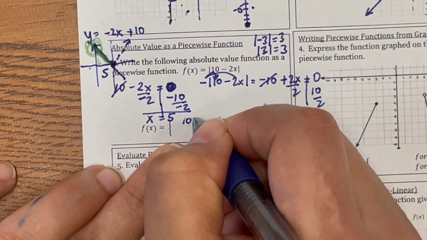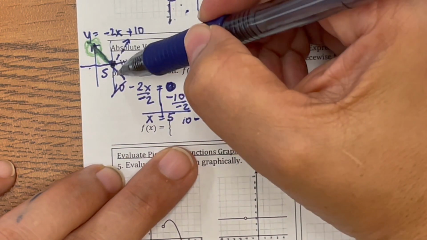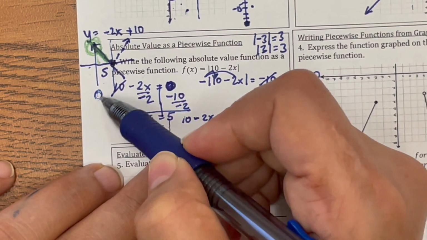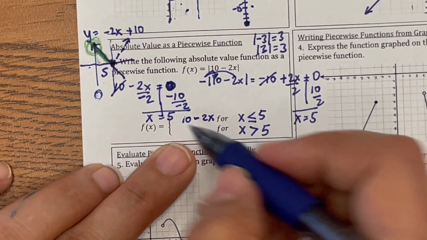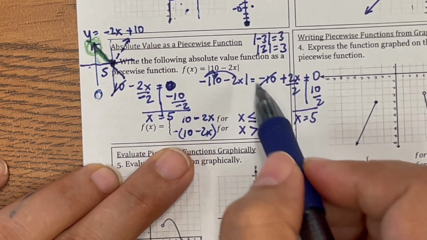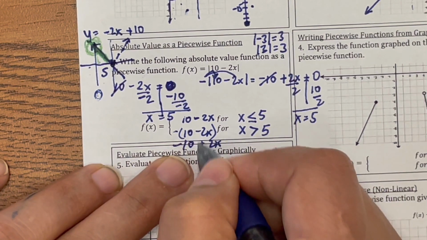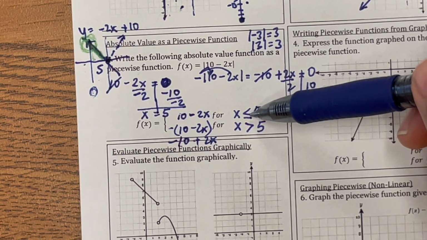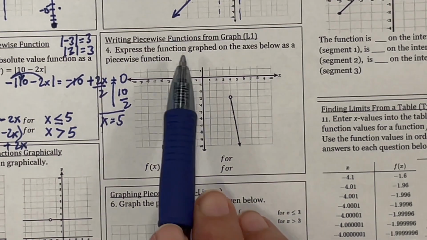So this is going to be 10 minus 2x. And the right is the one that's going to be negative 10, because if you extend this line this way, it's going to have a y-intercept of negative 10. So the one on the right of 5 is going to be the one with negative 10. You can write that out as just the negative of this, 10 minus 2x, or because we already multiplied it out here, you can write it out as negative 10 plus 2x. Either one of these answers will work. So you just need to rough sketch it to see which part of the graph is on the left and which part is on the right. All right, writing piecewise functions from graphs.